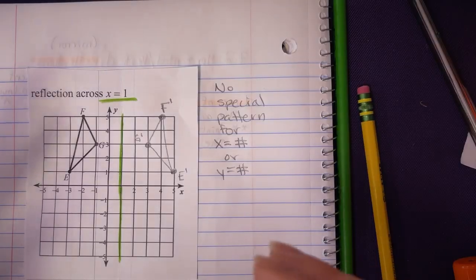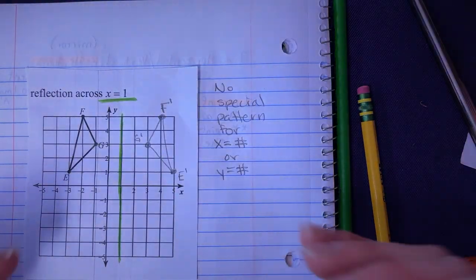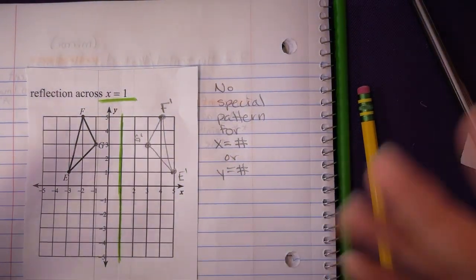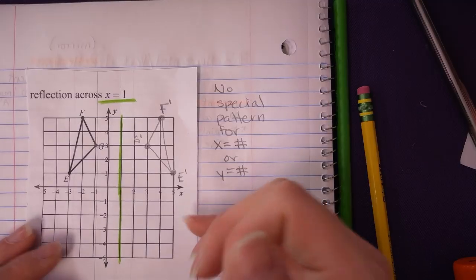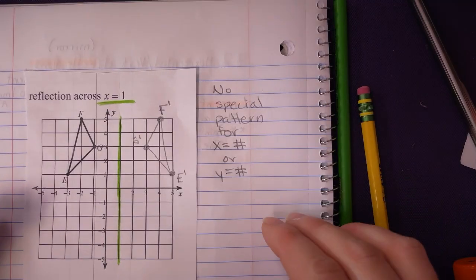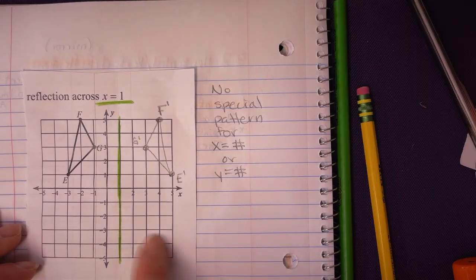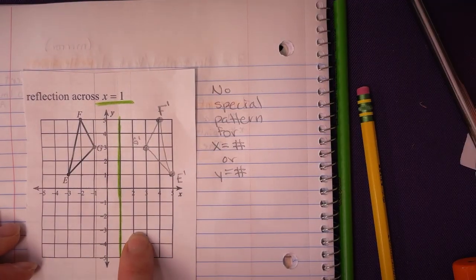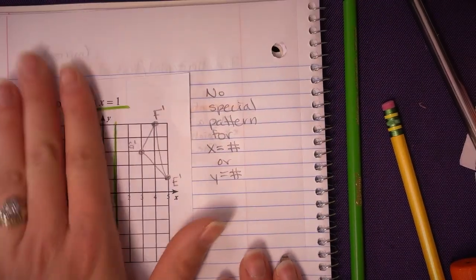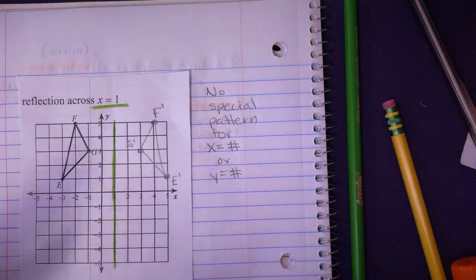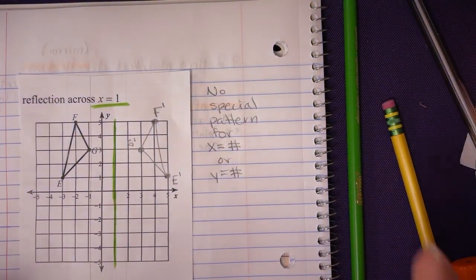Now remember, if we had like y equals 3, or I'm sorry, let's say -3. If y equals -3, then y equals -3 is right here. So the line of reflection would go across, okay? I'm sure I have a very old YouTube video kind of going through this stuff, but that's the other notes.